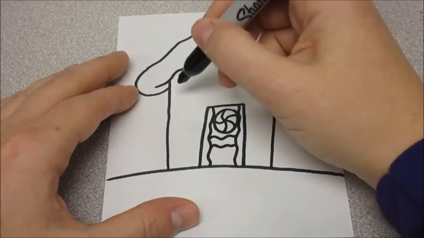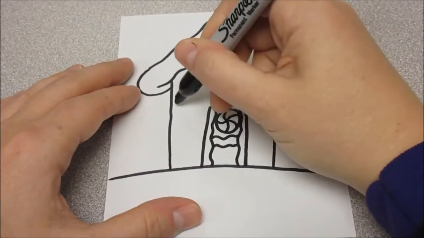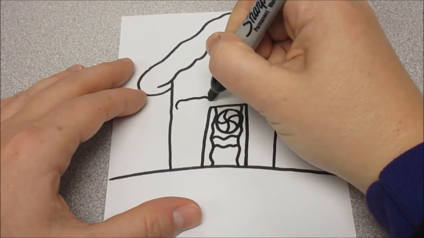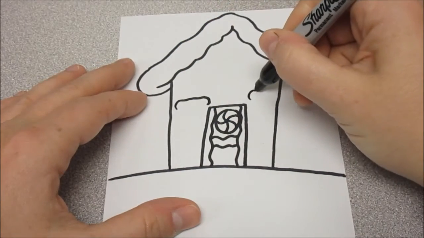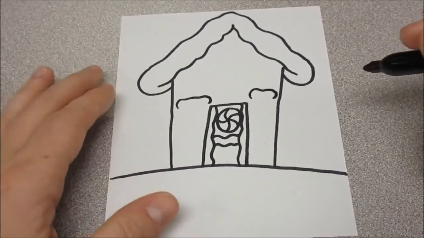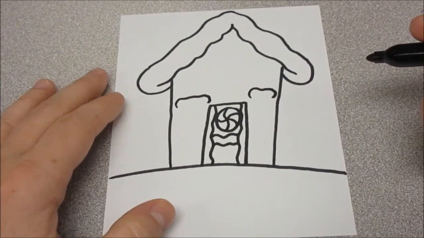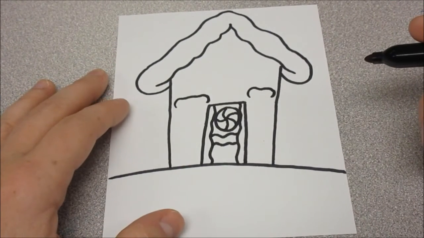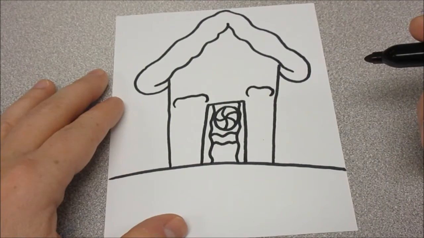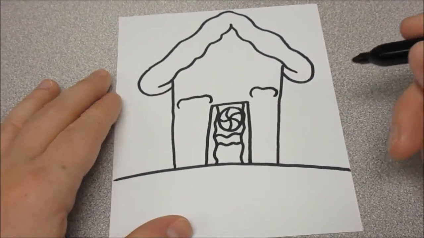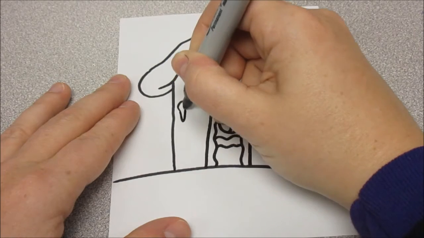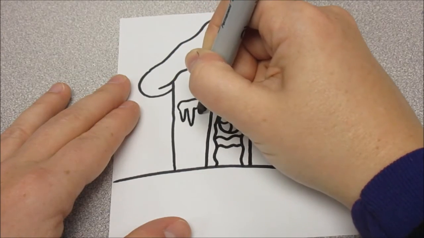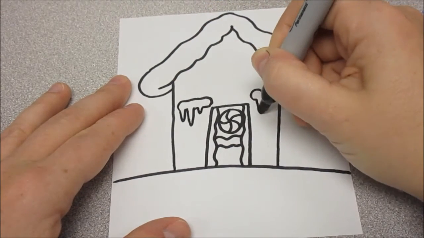Okay, now we're going to make one of these kind of puffy shapes on this side. These are going to be the window sills. But underneath I'm going to put a few little ovals because I want it to look kind of like icicles made out of icing.